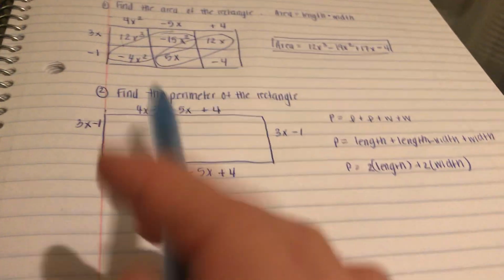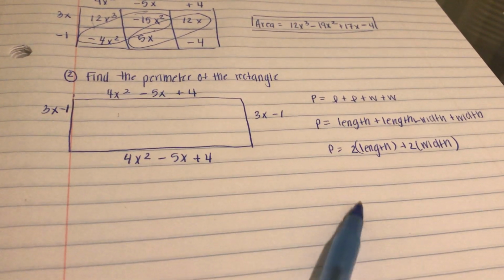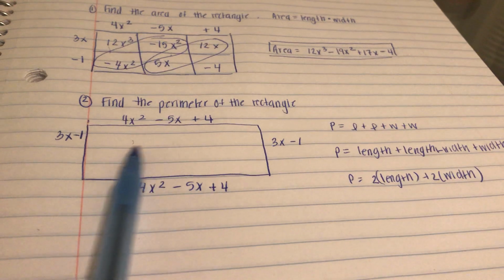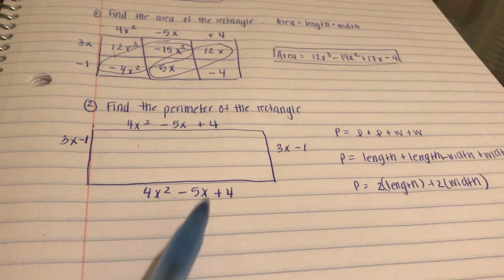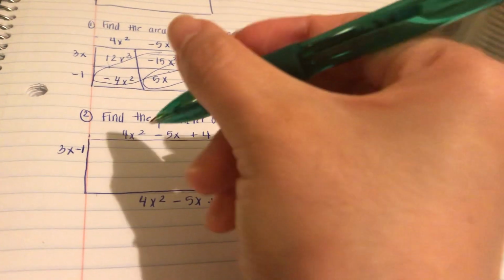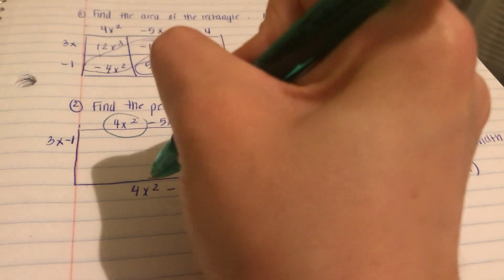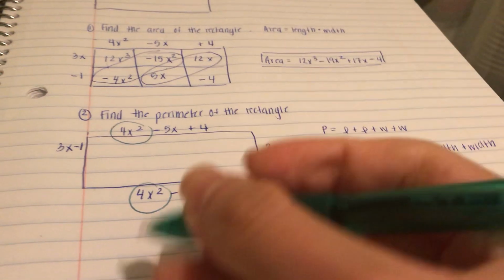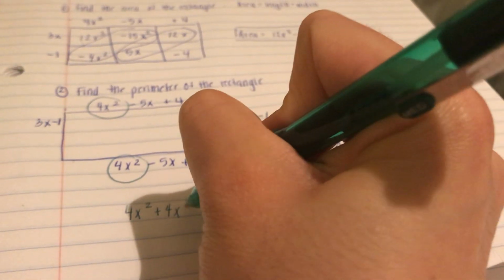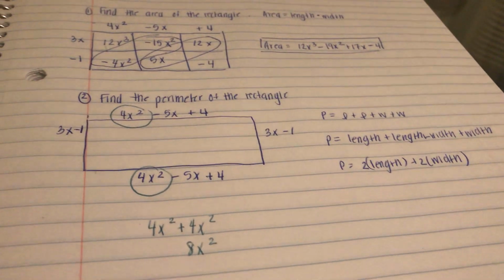An easy way to do it is to just start combining like terms right away that you see in the rectangle, if you don't want to multiply the length times 2, the width times 2, and then combine the like terms. So let's start looking at our squared terms in the rectangle, and I'm going to combine those. I have a squared term here, so I'm going to circle that in green. I have another squared term down here, and I'm going to combine those two. So 4x squared plus 4x squared gives me 8x squared, all put together.